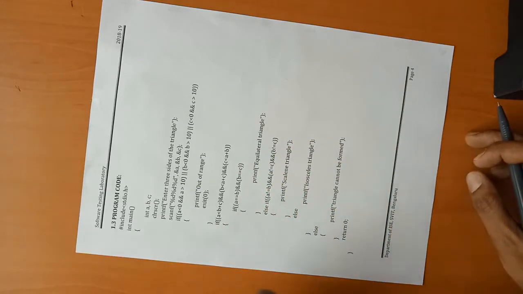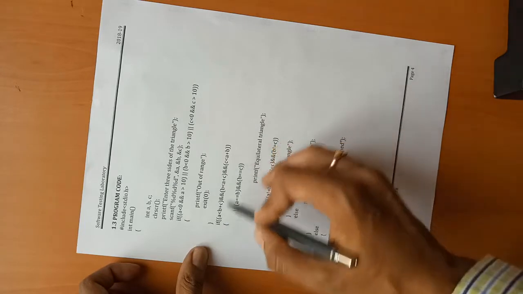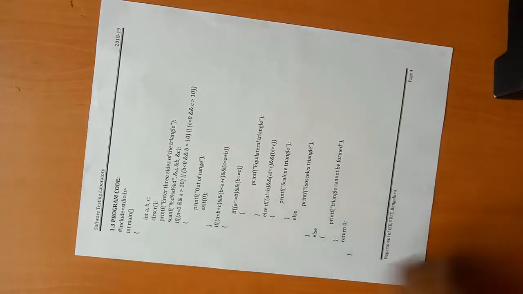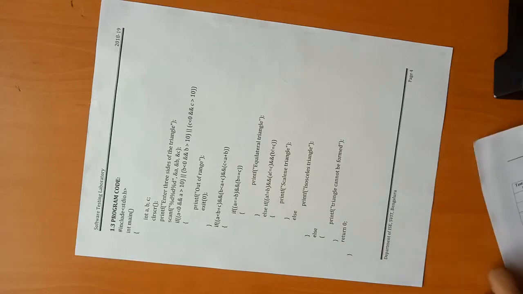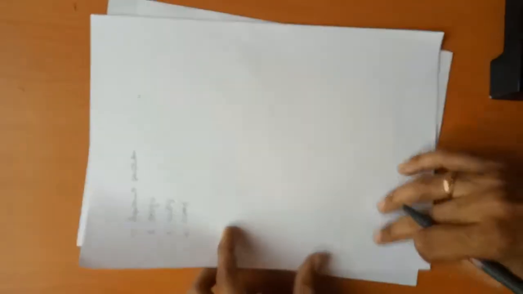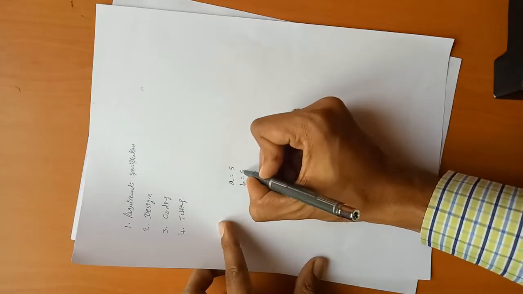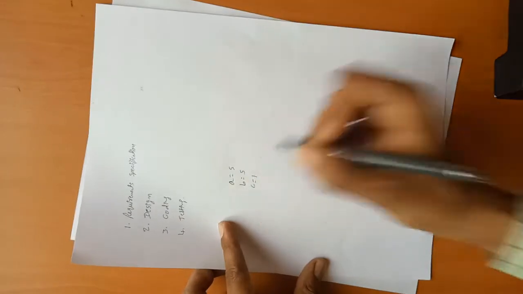For example, I am going to take A equals 5, B equals 5, C equals 1.